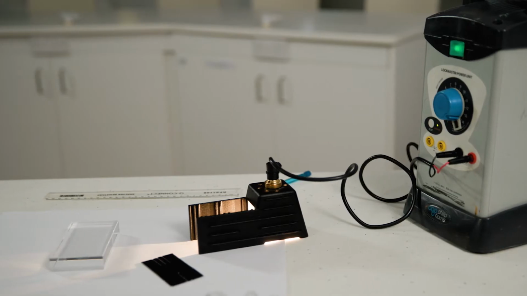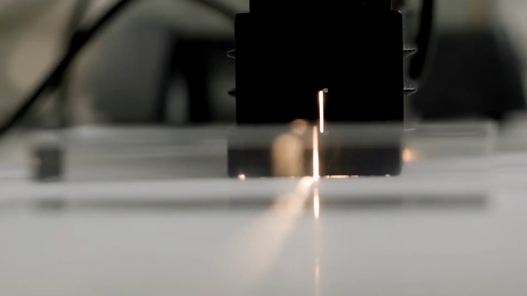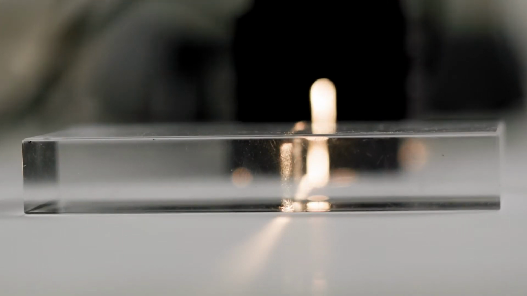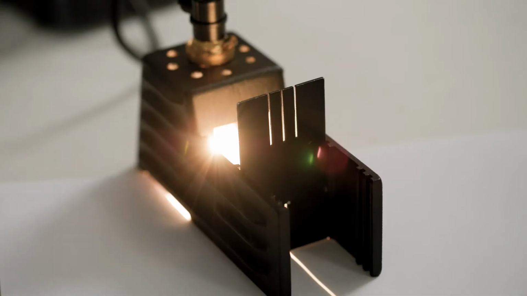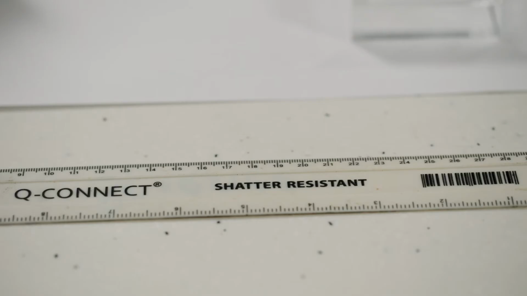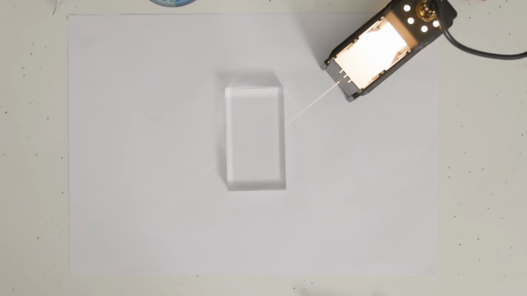Today, I'm going to introduce you to the core practical refraction in a rectangular glass block, so you can obtain accurate results in your experiment. In this practical, we will be investigating how light is affected when it travels from air into glass or from glass into air. To carry out this experiment, you will need the following: ray box with a single slit, power supply, rectangular glass block, ruler, protractor, and a plain piece of paper.